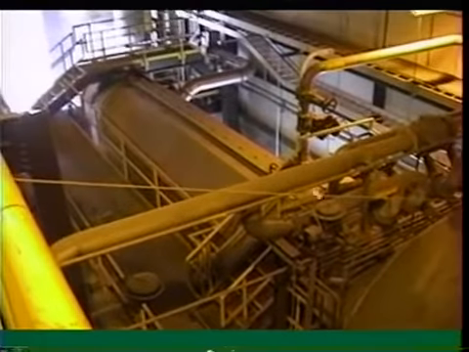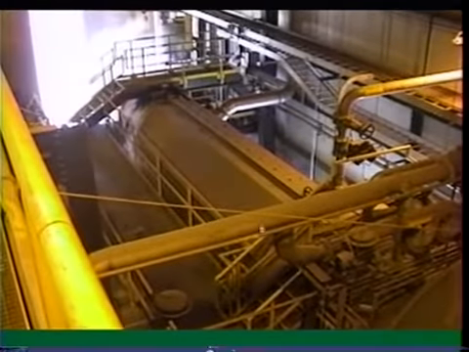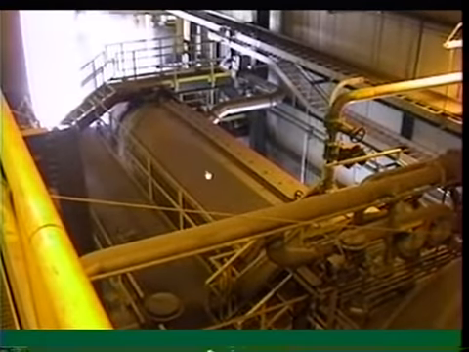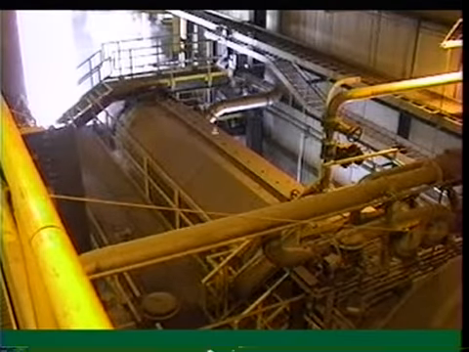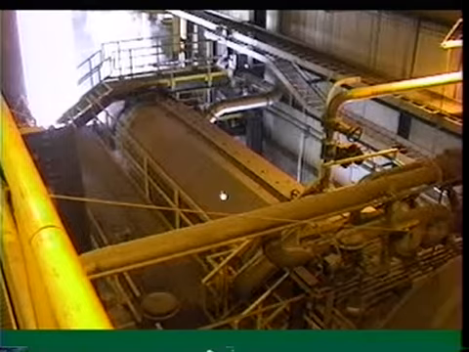Okay, and now this is the low consistency screening end of the drum pulper, and it's very hard to see here, but that also is going to be rotating to serve the purpose of screening.